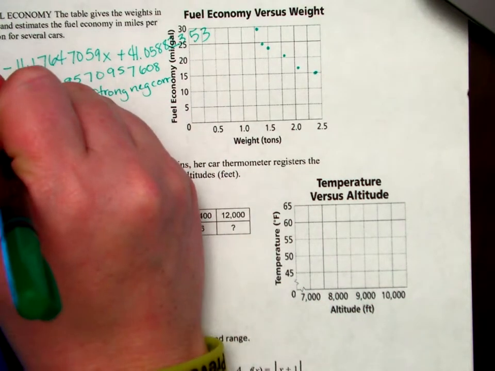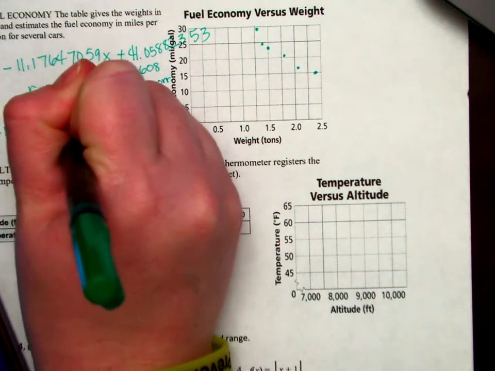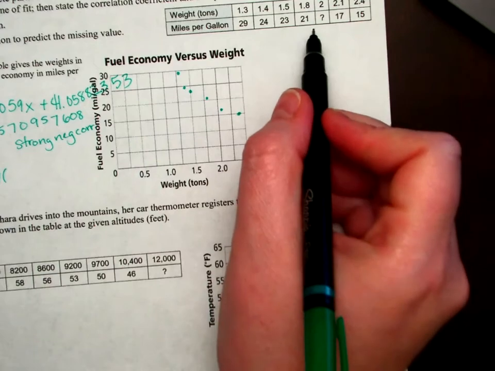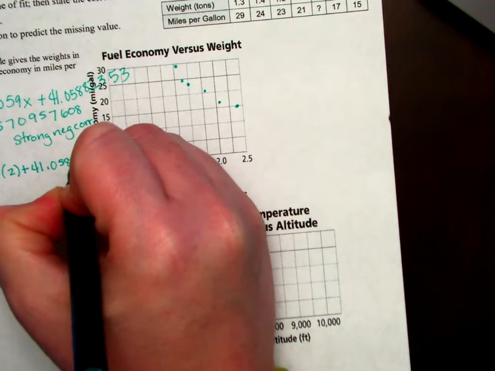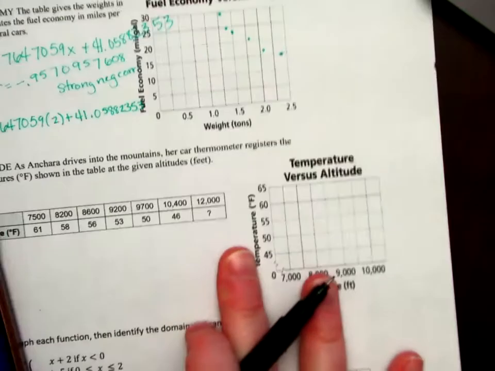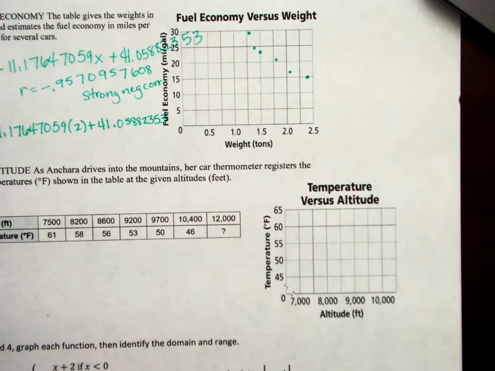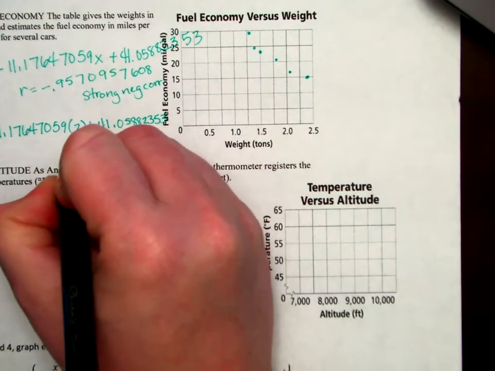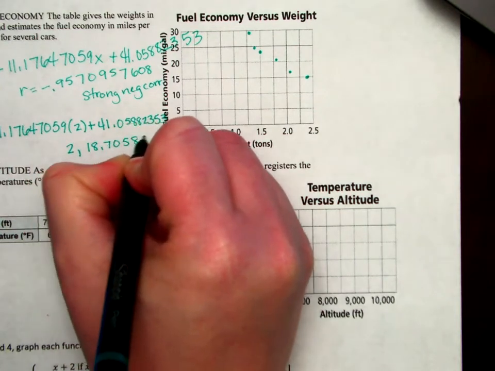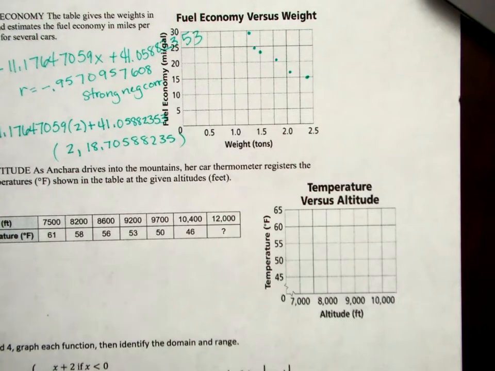Evaluating out the value, so negative 11.17647059 times the value of 2 plus 41.05882353. Typing that out in my calculator, enter. I roughly get the value of 18.70588235, and that should match what we did before.